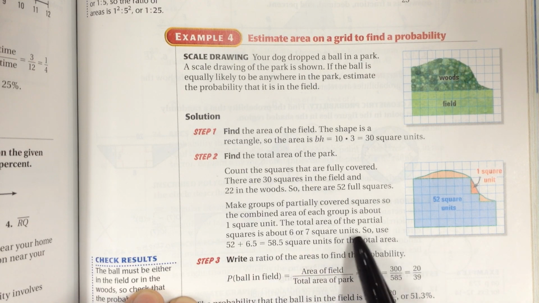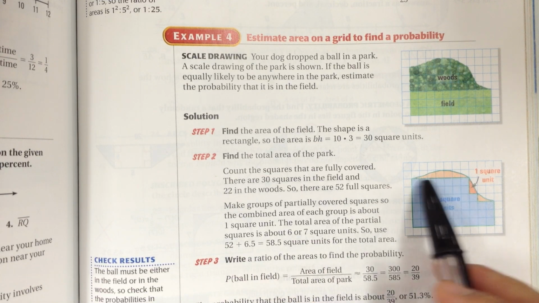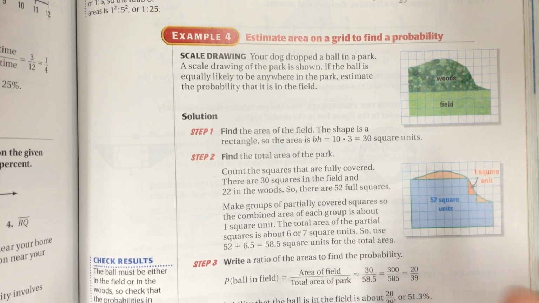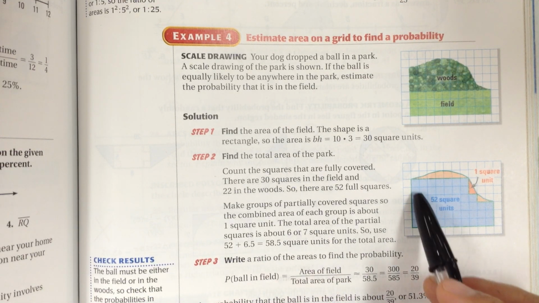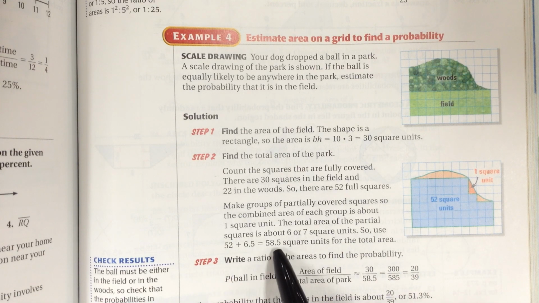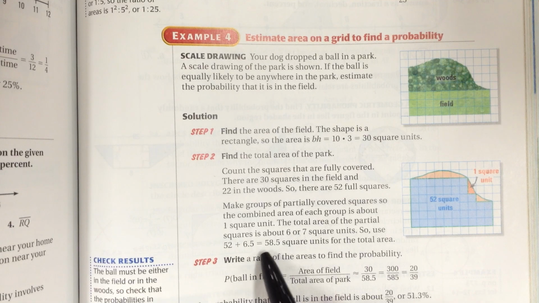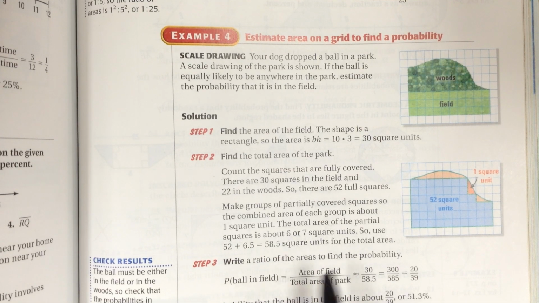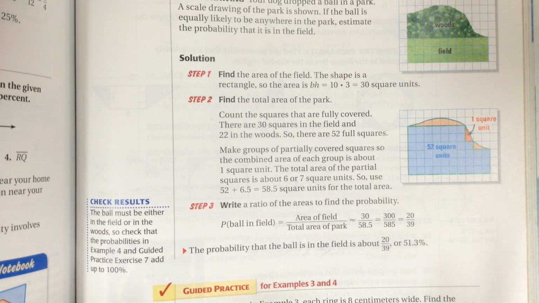So use 6.5. That's about 6 or 7, so they're just going halfway in between. So 52 for the complete squares, plus the partial ones come out to about 6.5, so about 58.5. Now to find the ratio: probability is the likelihood of something happening, which is a ratio of the areas.